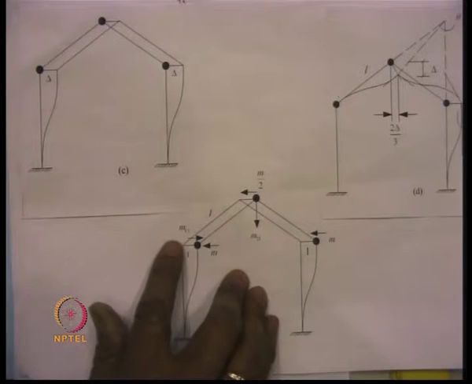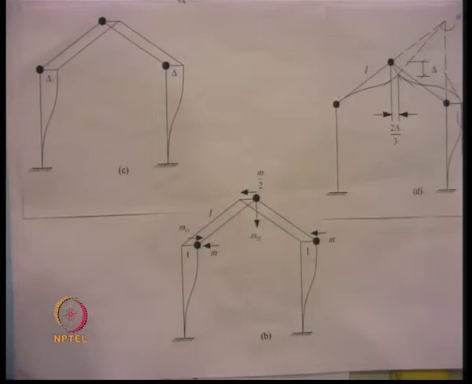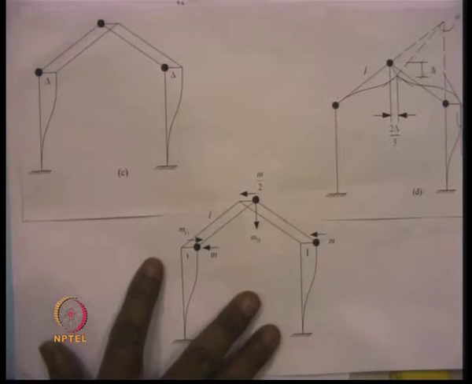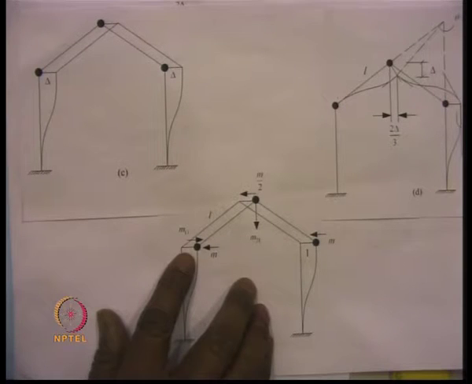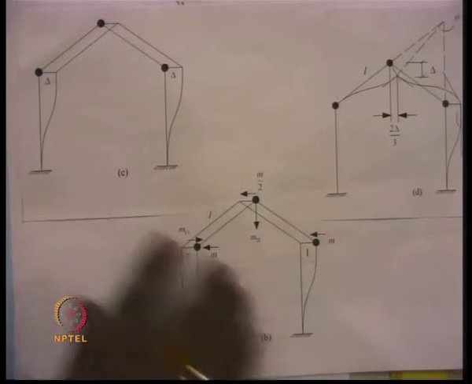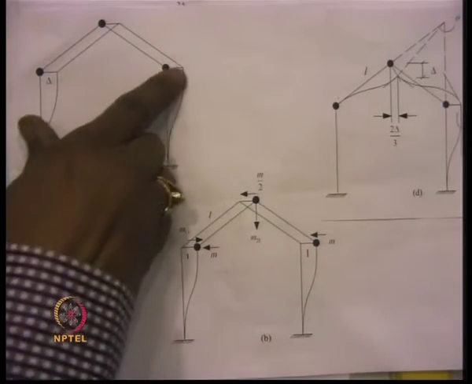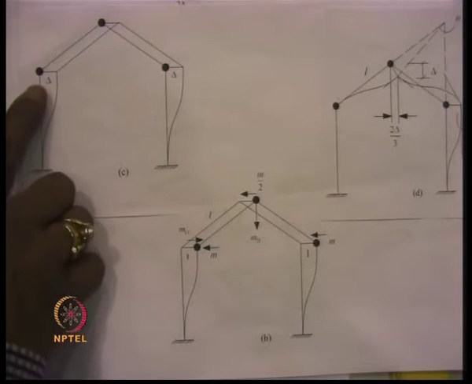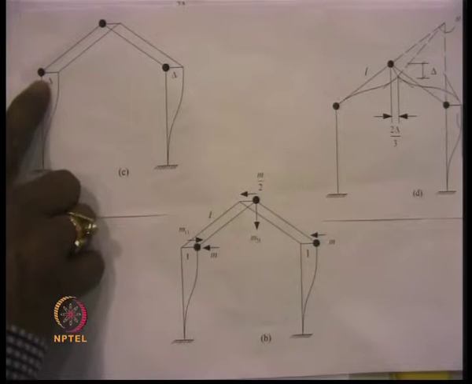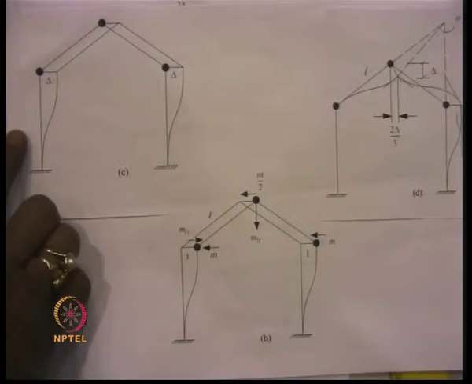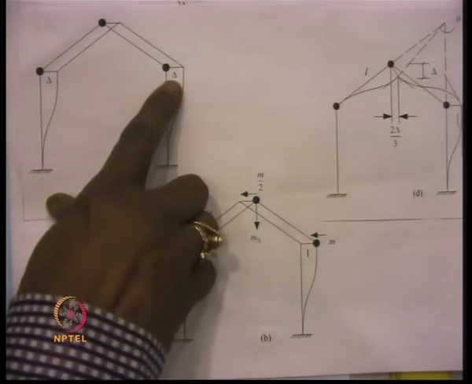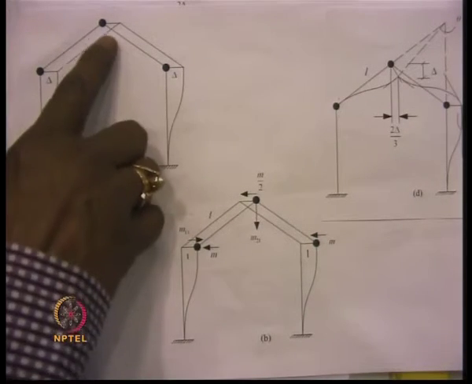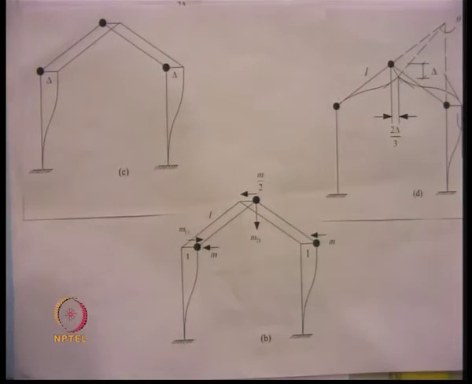Now, let us say this is m11 and this is m21. In order to obtain m11, we give a virtual displacement of delta over here such that no movement takes place. Then there is a virtual displacement of delta at this point, a virtual displacement of delta at this point, and again a virtual displacement delta.